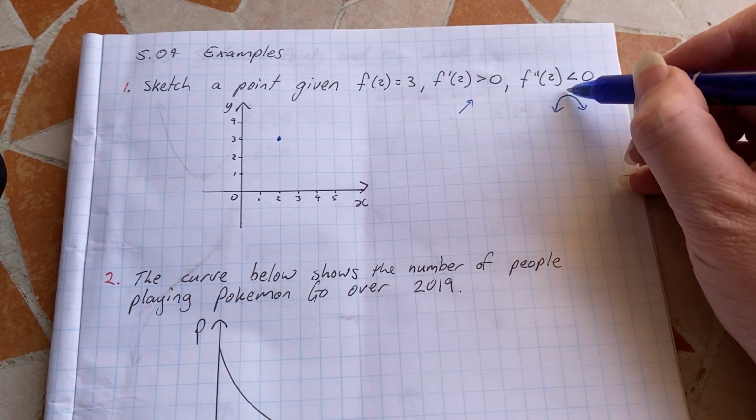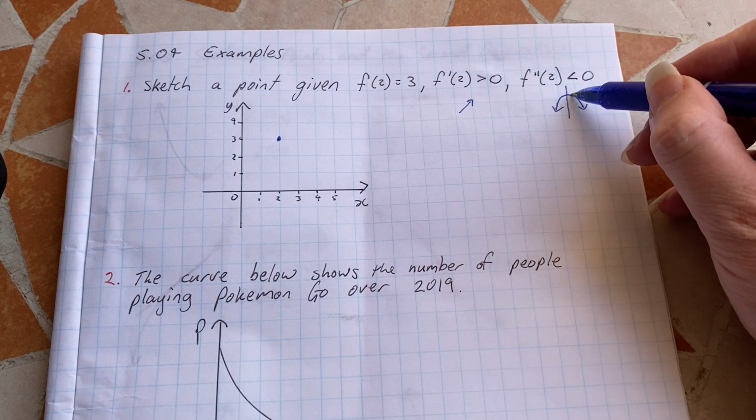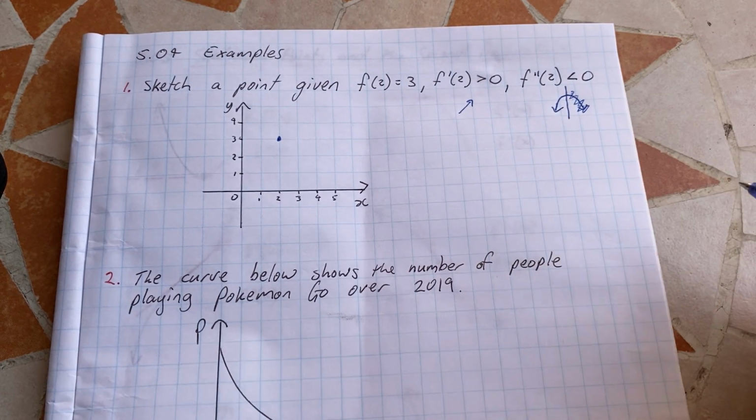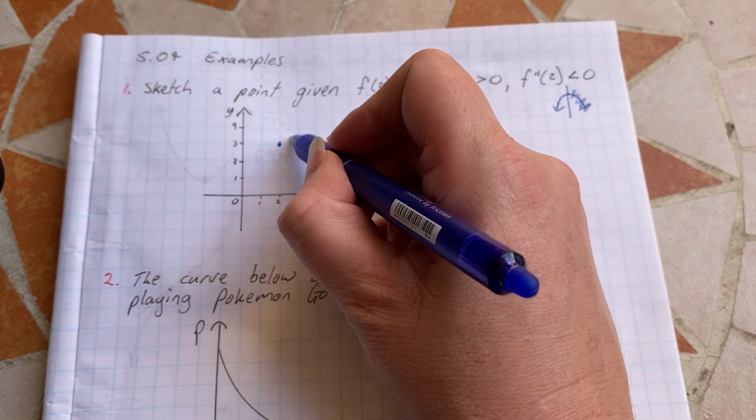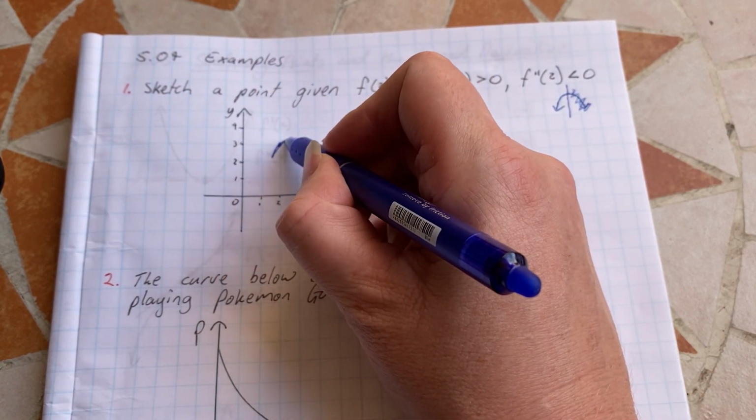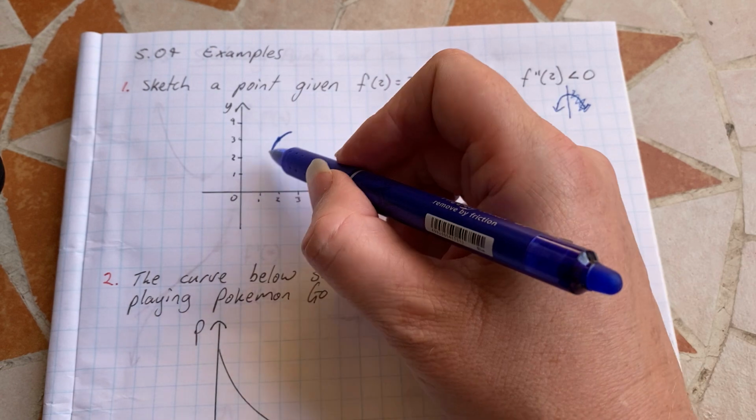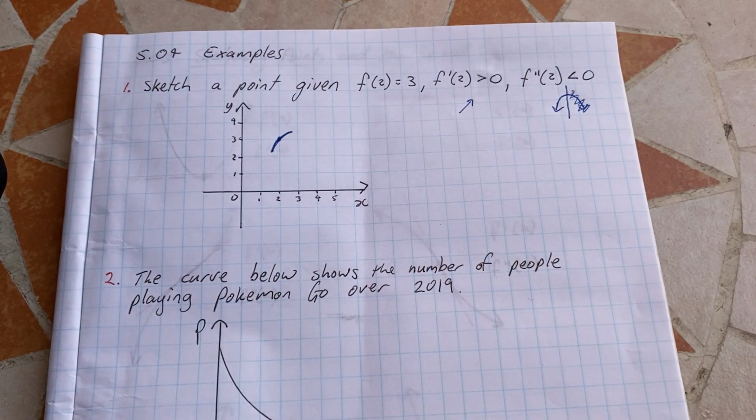Now, if you split this parabola into two, on this side it's decreasing, so we don't want that. We want it to look kind of like this. So just around that point we need concave down, but it's a positive gradient.